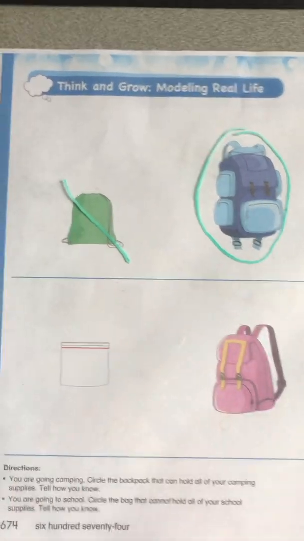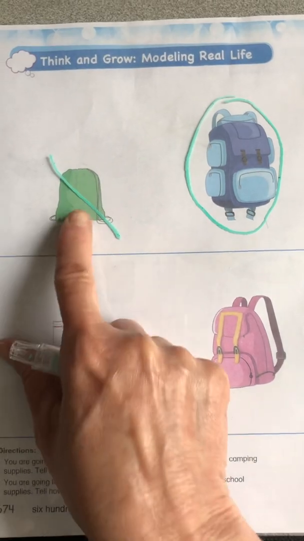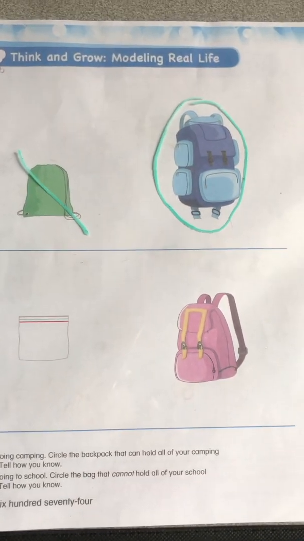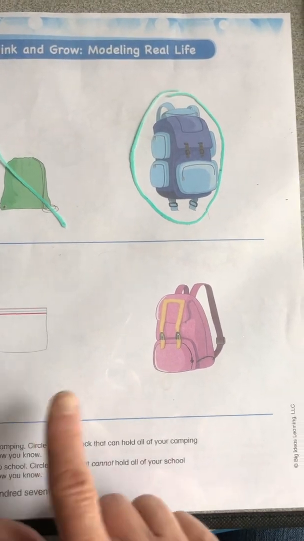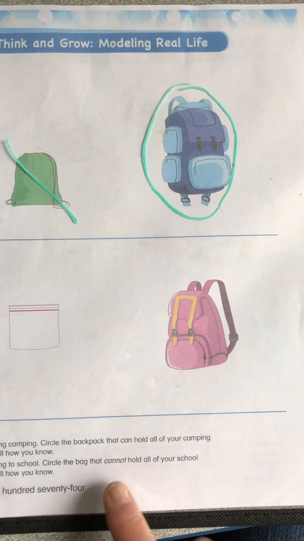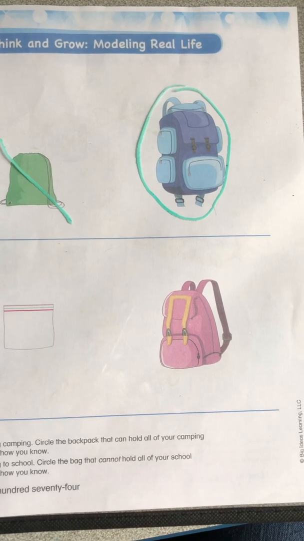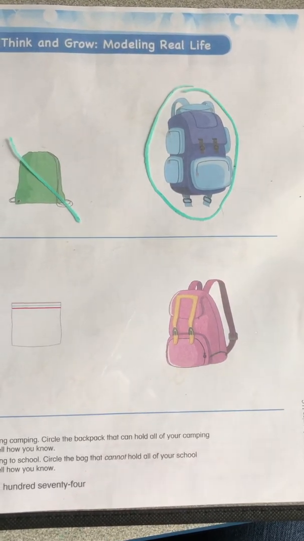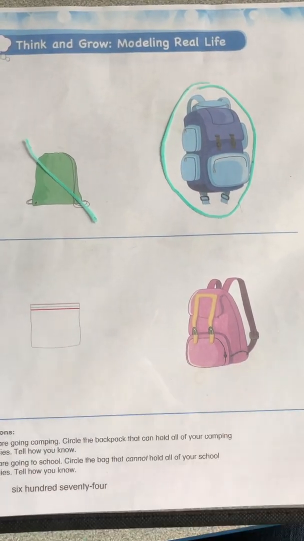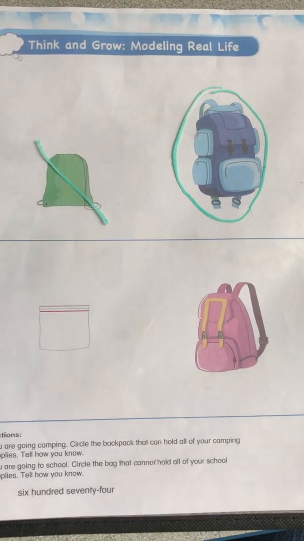You know, this green one reminds me of the bags that we put our rest mats in. Some of you have a drawstring bag just like that. All right, take a look at the bottom. You are going to school. Circle the bag, we are going to slash the bag that will not hold all of your school supplies. So look, here's a Ziploc baggie and here's a backpack. Which one would not hold all of your stuff?